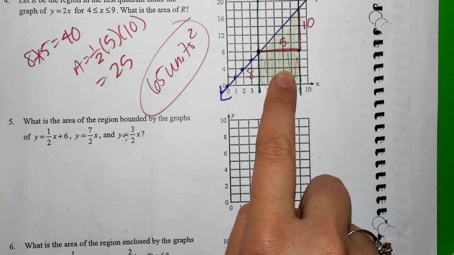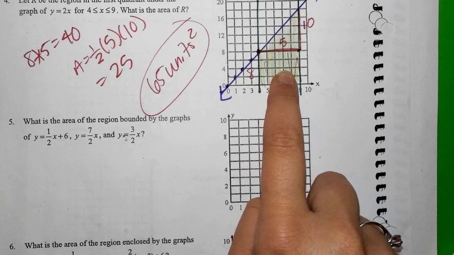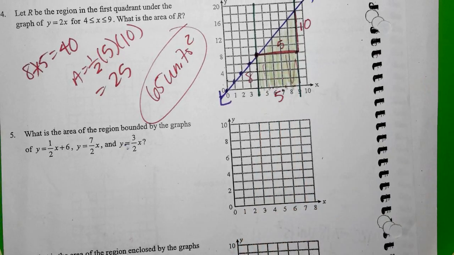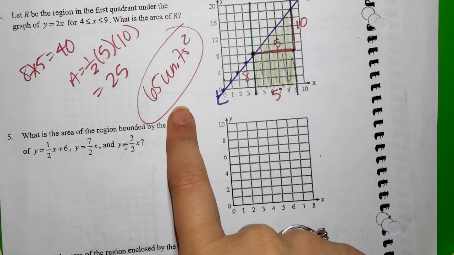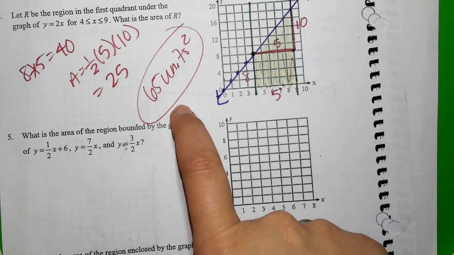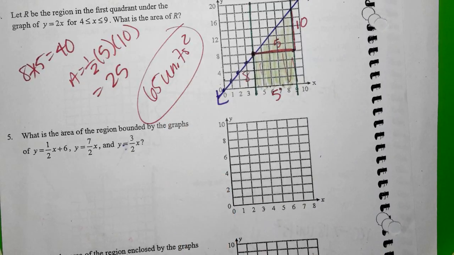So you copied. Did anybody get this one right? Again, I didn't see hands. Avery's the only one? Look at you. Give your team a point.